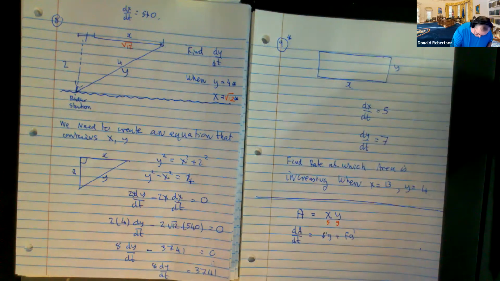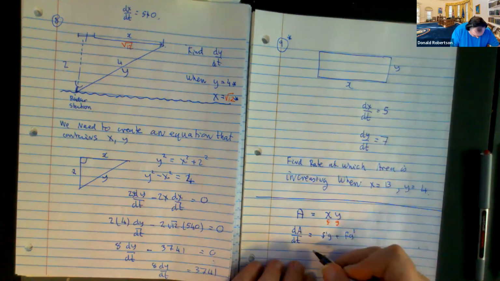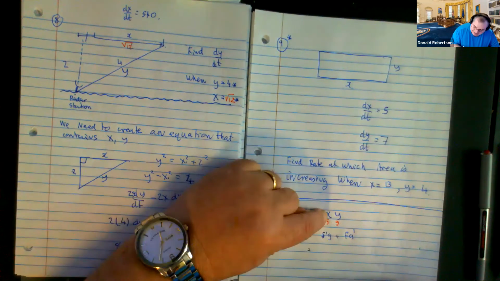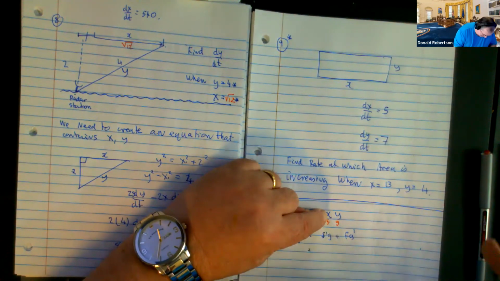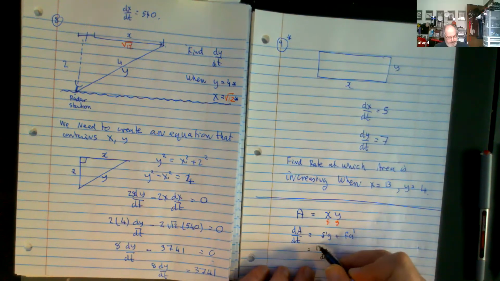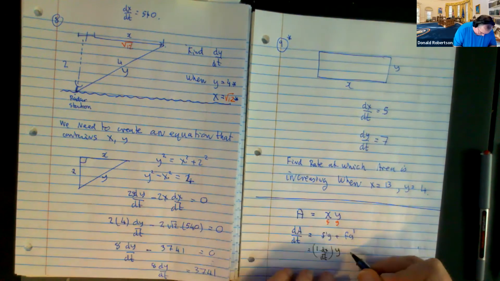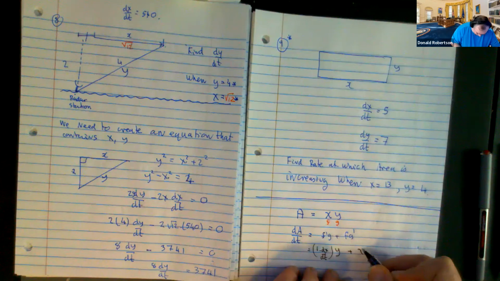When you differentiate something with respect to T, you have to be a little bit more careful about it. If you differentiate an X with respect to T, you get 1 times dx by dt. And then you leave the second guy alone. You leave the first guy alone.